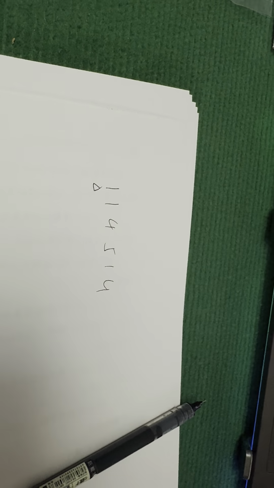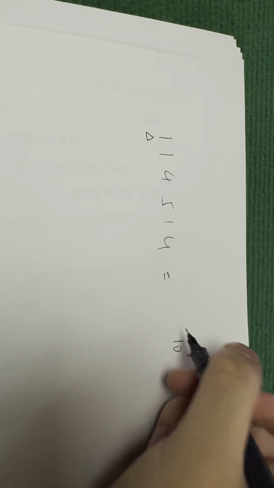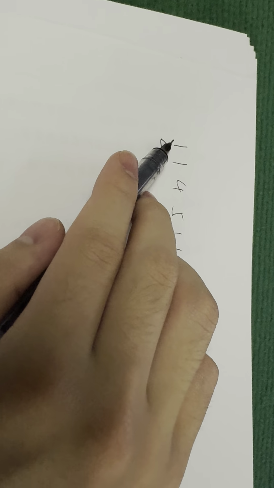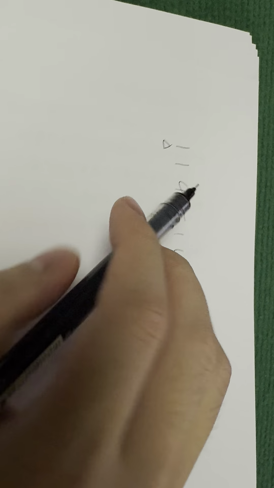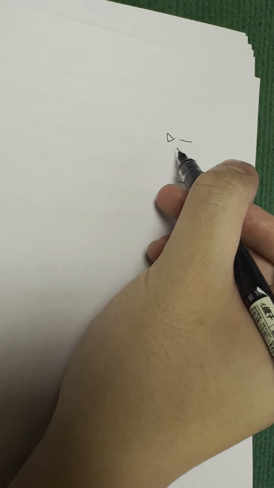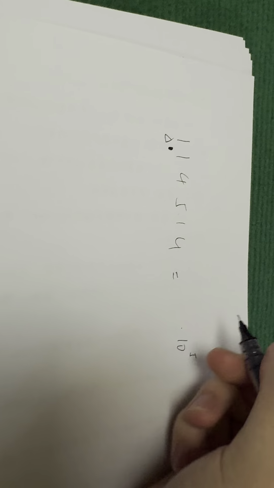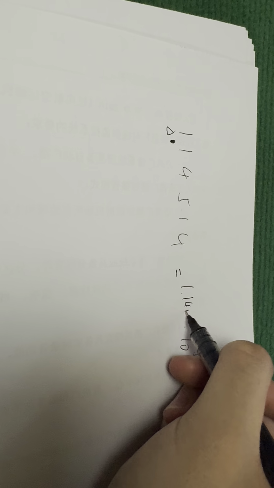So let's count: 1, 2, 3, 4, 5. So 10 to the power of 5. Then in 114,514, just imagine there's a dot after the first digit. So it's 1.14514. Then that's the result.